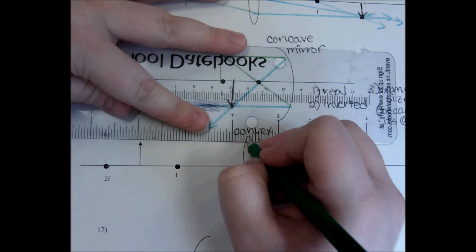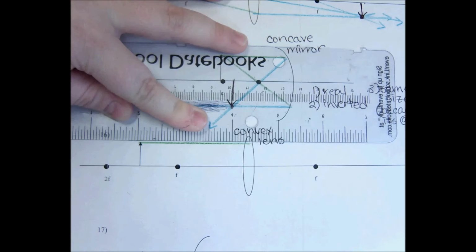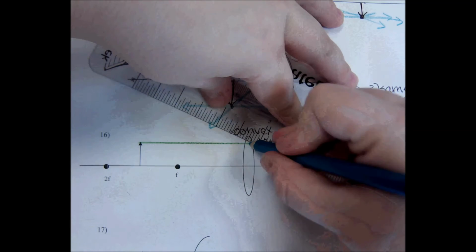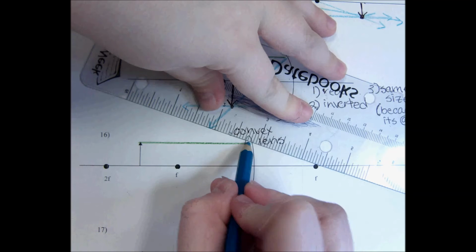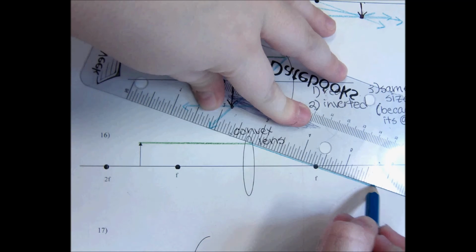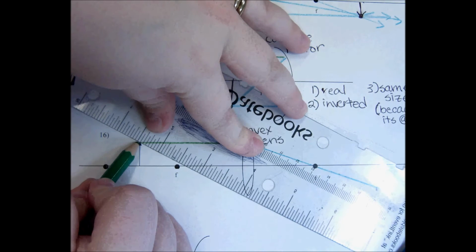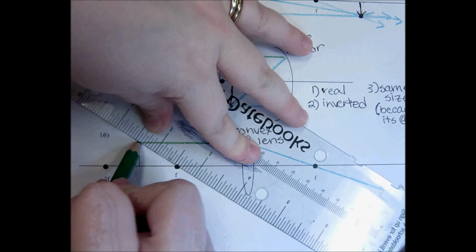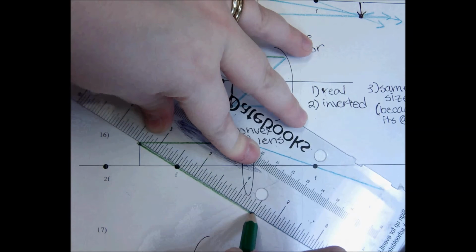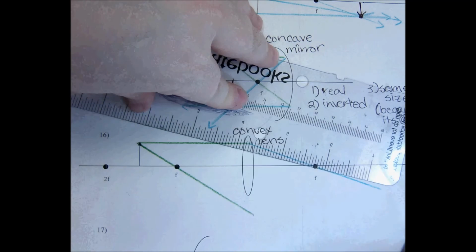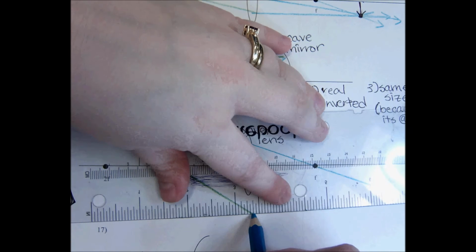So that's going to change at least something. But we draw the same lines, parallel. My arms are all in the way. Through the focal point, then through the focal point. You would stop where the mirror would be, even if the mirror doesn't go down, or the lens, where the lens would be, even if the lens doesn't go down that far.